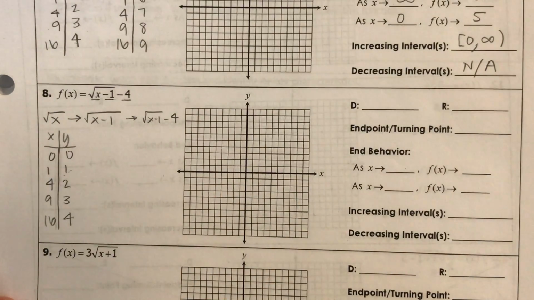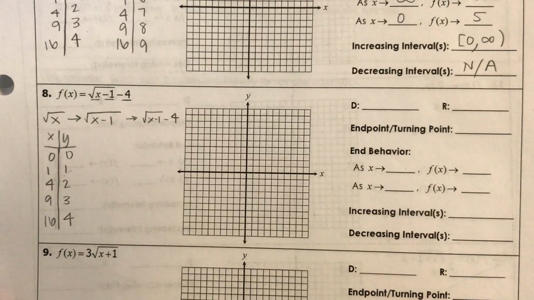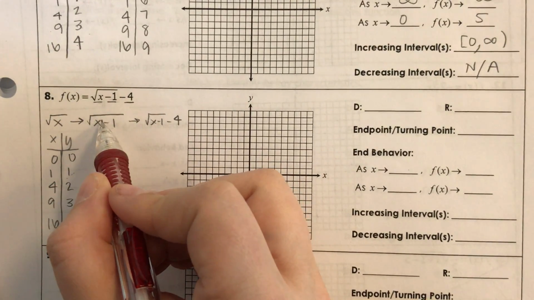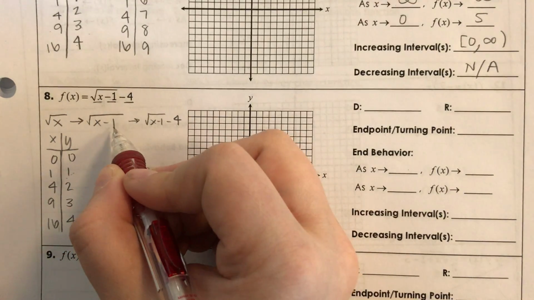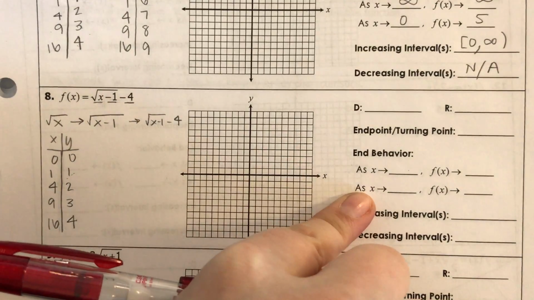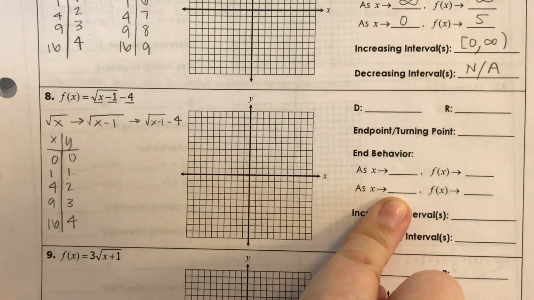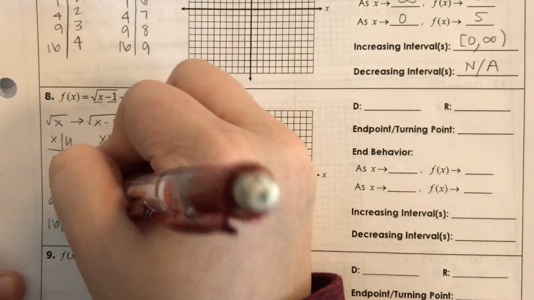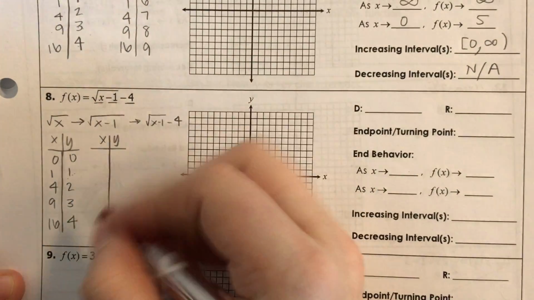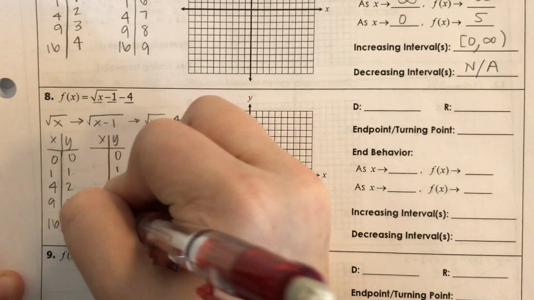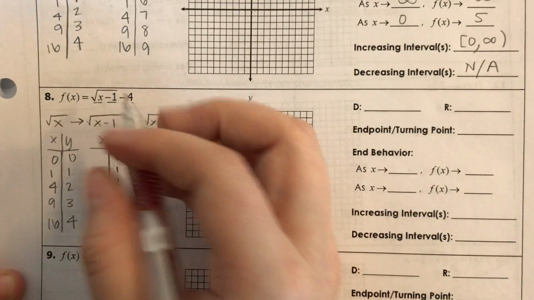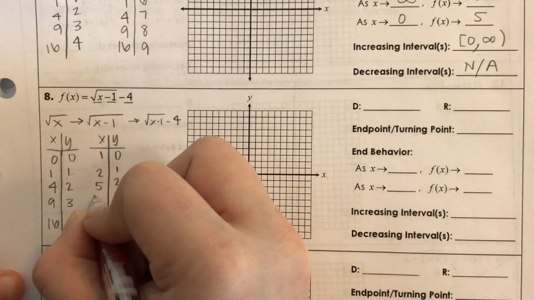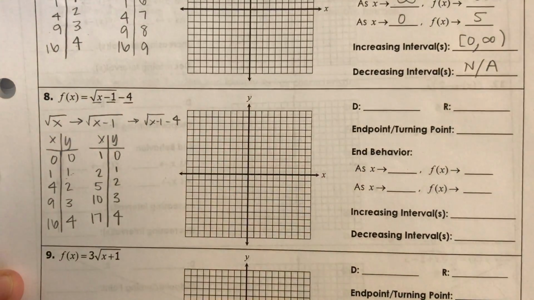Now, if you remember back with the logarithms and the exponentials when we were graphing those, when it was inside the function, I did the opposite of what it was telling me to do to the x's. So even though this says x minus 1, that means it's being shifted to the right. So really I'm adding 1 to all of my x's. Okay, so I'm not subtracting 1 from my x's. I'm going to add 1 to my x's. Okay, so my y's are all going to stay the same for now. And I'm going to add 1 to all of my x's. So 1, 2, 5, 10, 17.